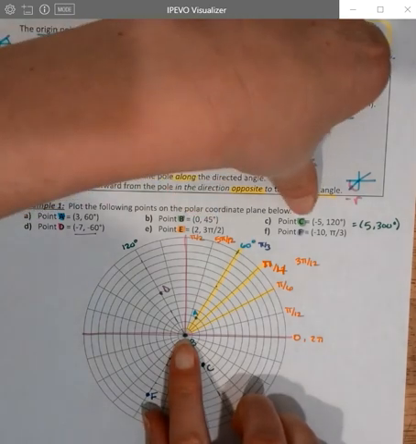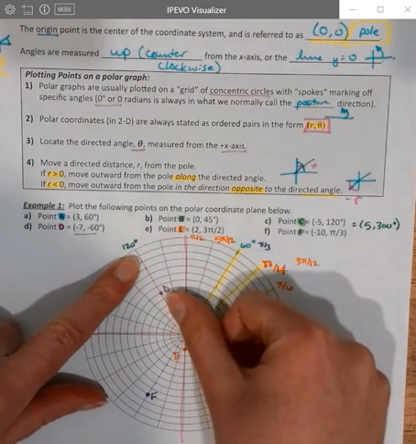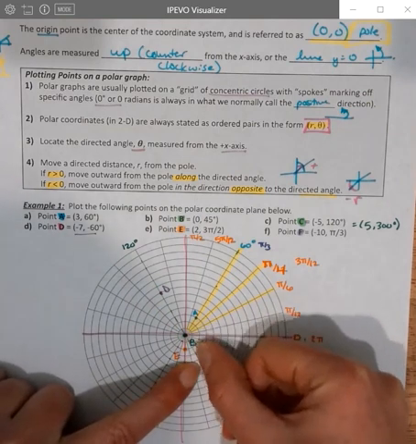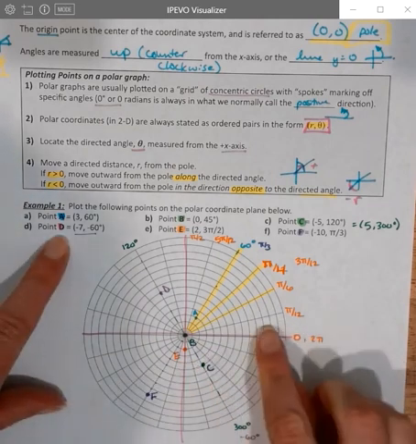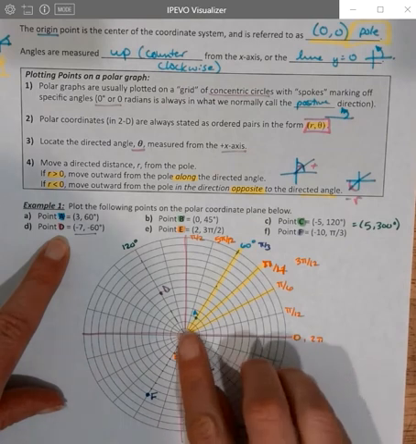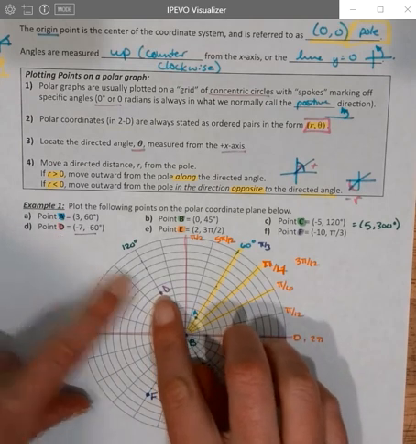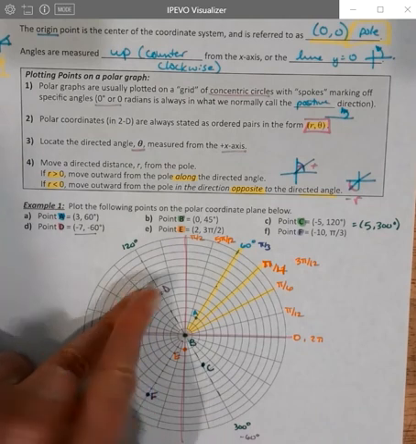Point C was up at the angle 120, but instead of being on 120, we reflected across because the angle was negative. So we went backwards 5 around the 5th concentric circle, in the negative direction. That's our point C. For point D, the angle was negative 60, but we have a negative 7 for the radius. So instead of being on the angle negative 60, we were reflected, counting up 7 on its angle over here, in the opposite direction.